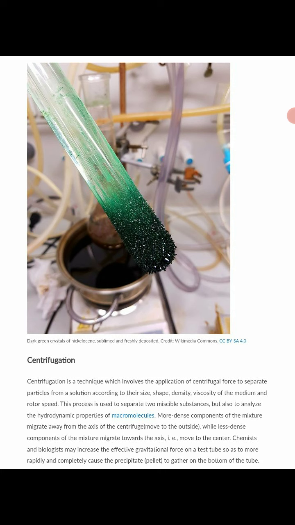So centrifugation, rounding up. Centrifugation is a technique which involves the application of centrifugal force to separate particles from a solution according to their size, shape, density, the viscosity of the medium, and rotor speed. This process is used to separate two miscible substances, but also to analyze the hydrodynamic properties of macromolecules. More dense components of the mixture migrate away from the axis of the centrifuge, while less dense components migrate towards the axis, that is, move to the center.